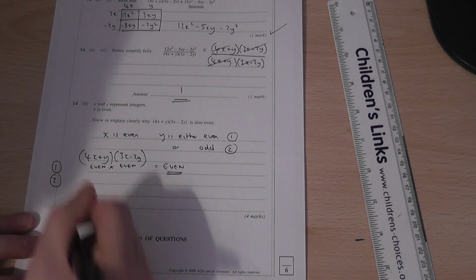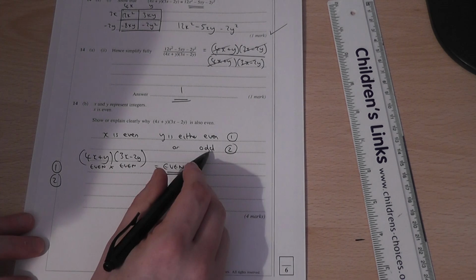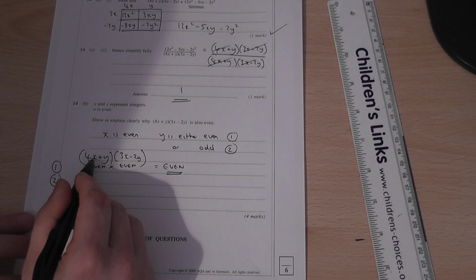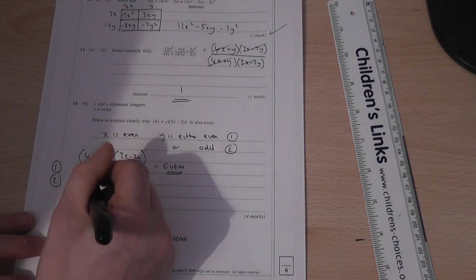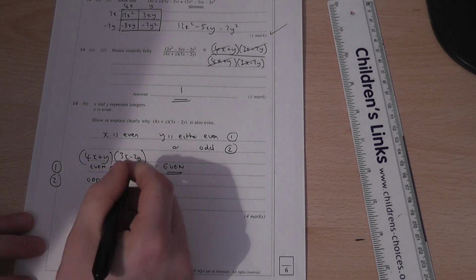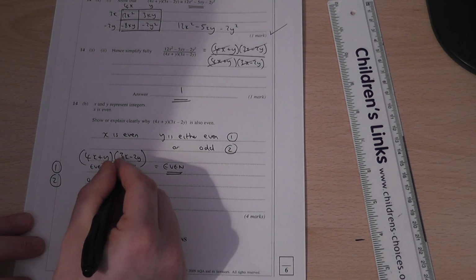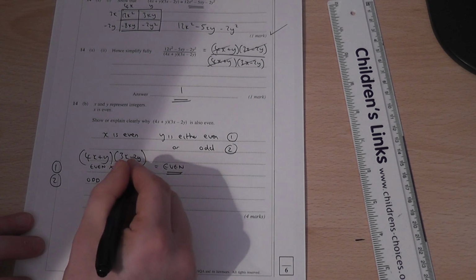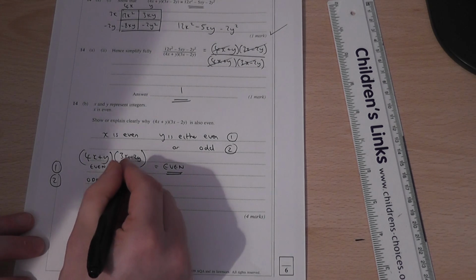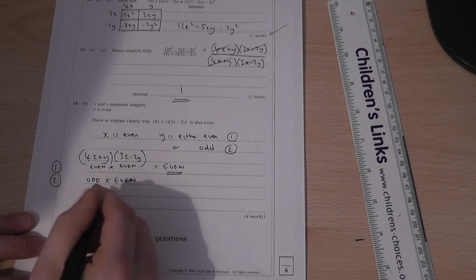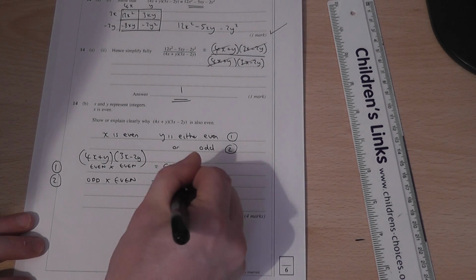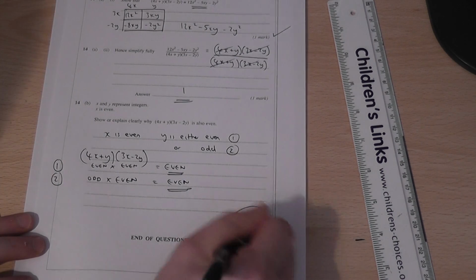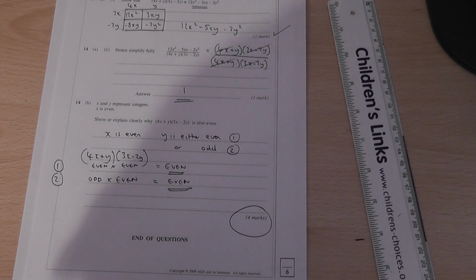Case 2. X is even, y is odd. Well, 4 times x is even, y is odd, so even plus odd is odd. However, x is even, so 3 times even is even, y is odd, so 2 times odd is also even. Even take away even is even. And odd times even is always even. And that shows why the answer always will be even, whatever x and y happen to be.